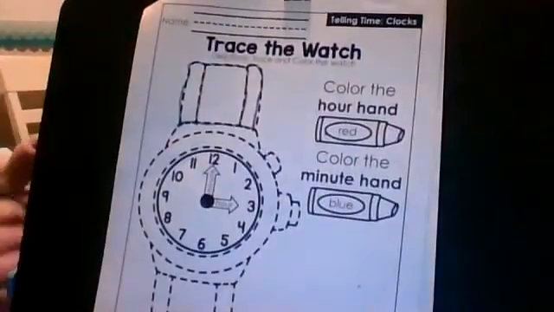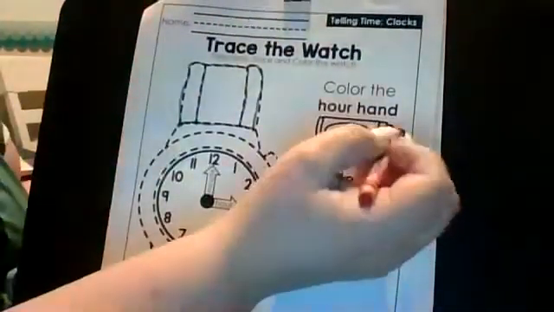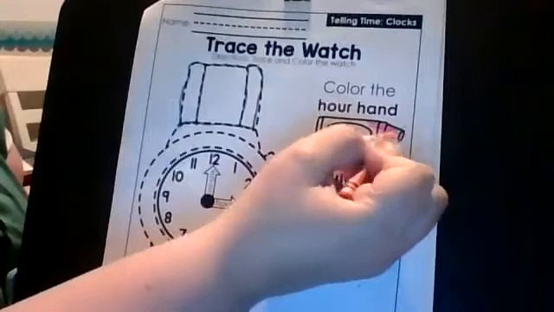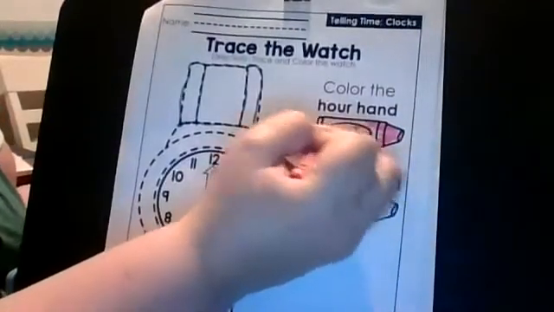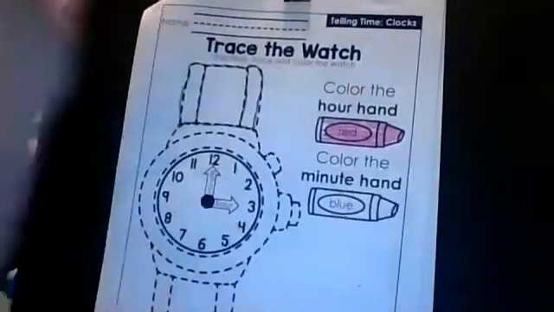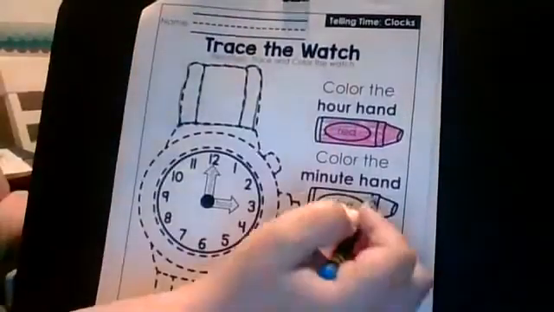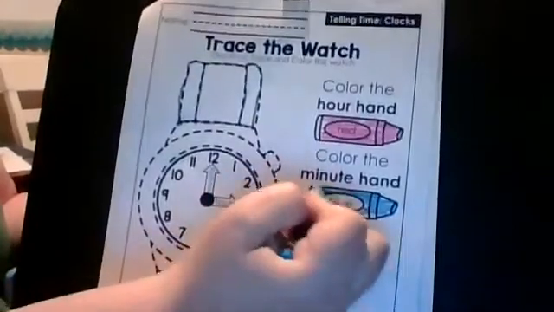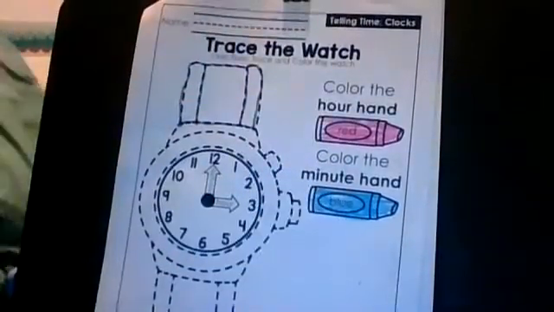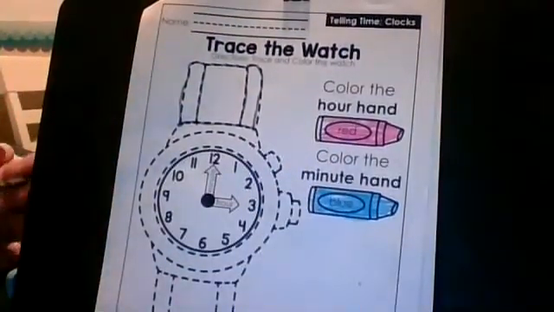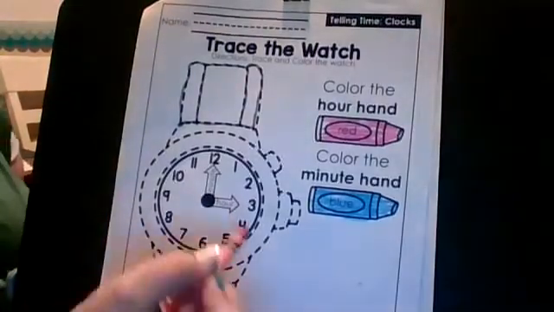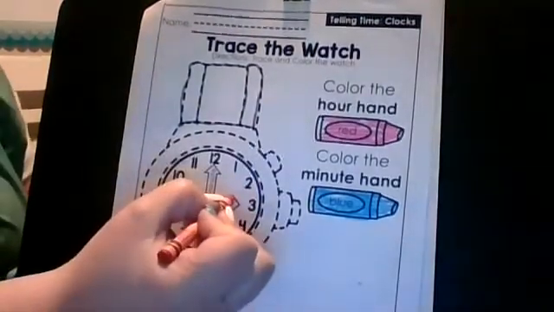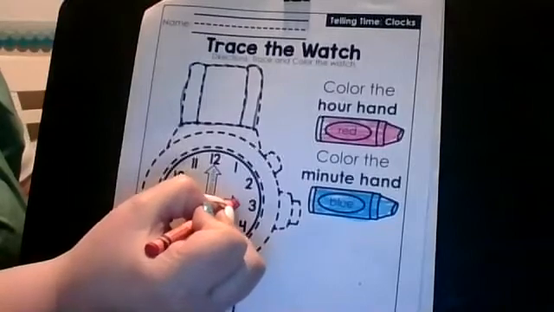Do you remember which one I said was the hour hand? Hour hand is going to get colored red, and your minute hand will be colored blue. Your hour hand is the small one, so this one's going to get colored red.